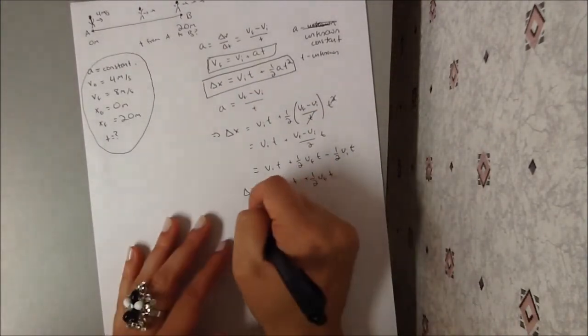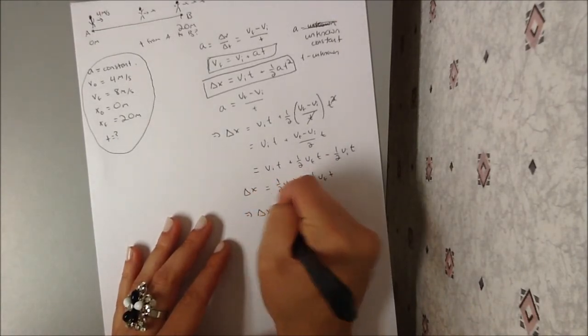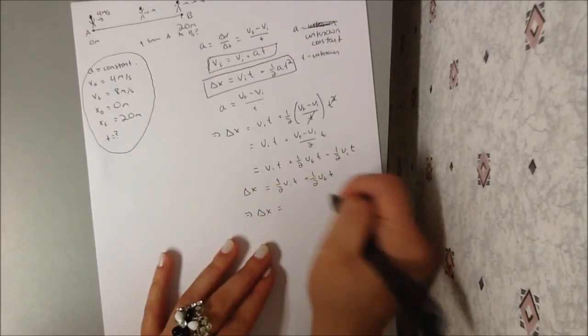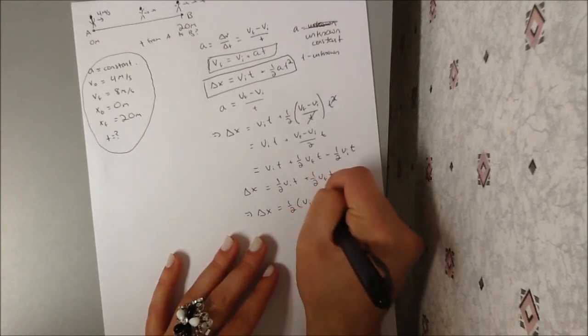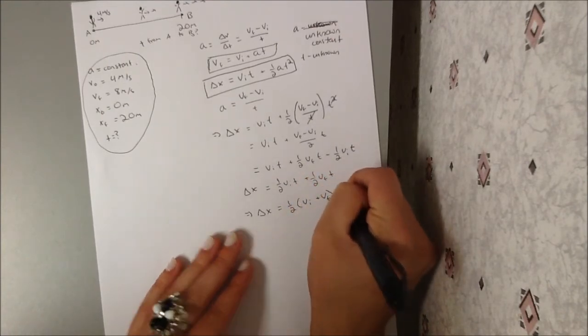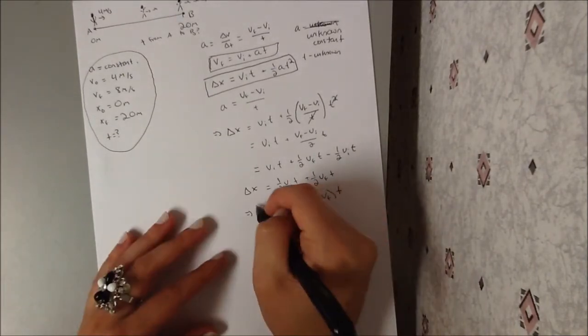Now notice this is very easy to clean up because that means that the change in position is equal to 1/2 times v initial plus v final, times t. Isn't that nice?